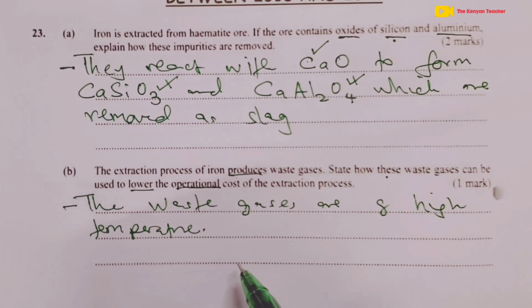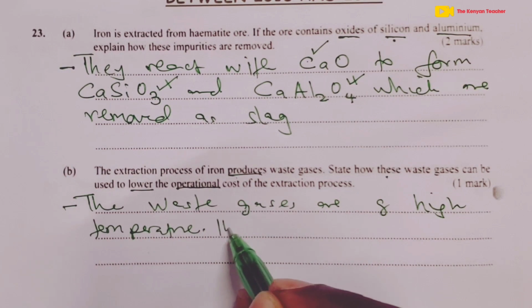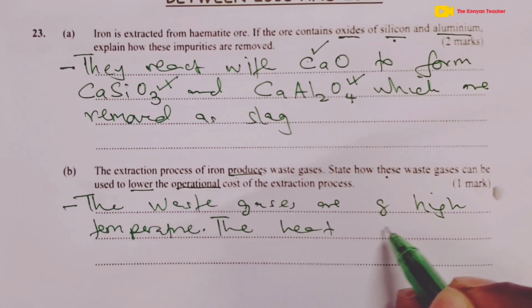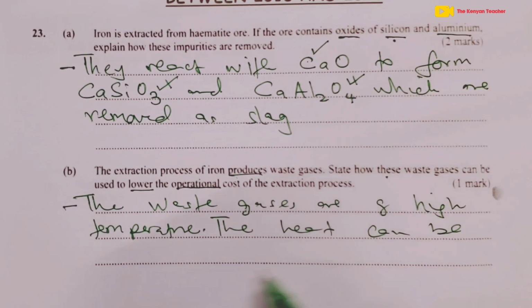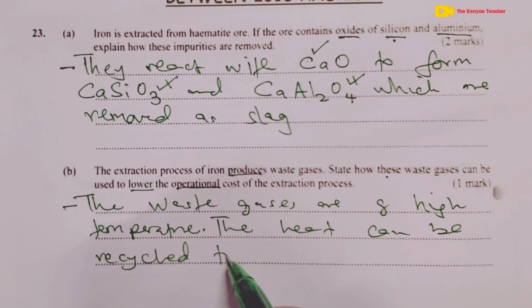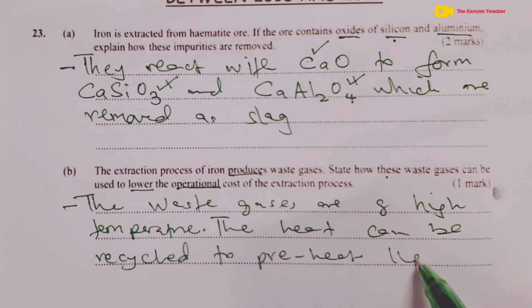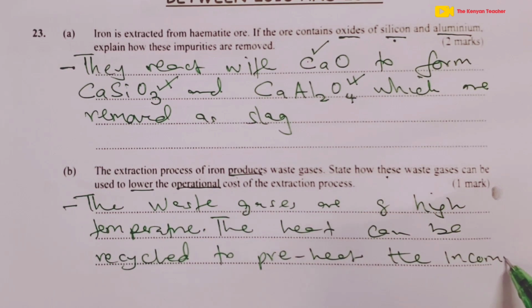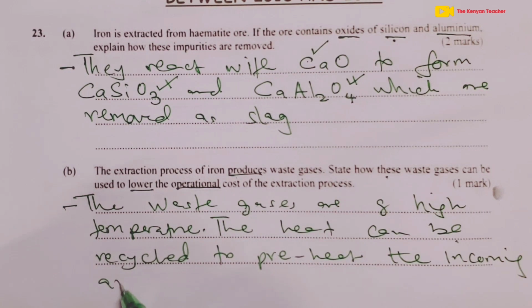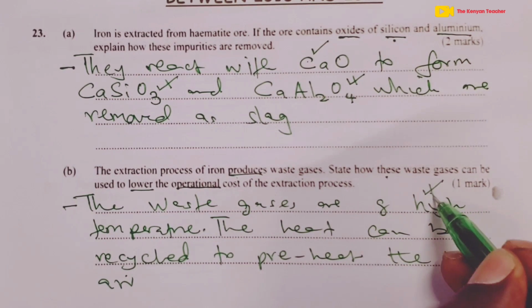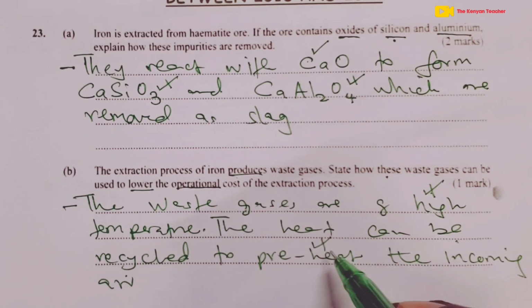They are of very high temperature. So what happens next is that the heat can be recycled. We then can recycle the heat and we use that heat to now preheat the incoming air. 1 mark, high temperature of the waste gases, half, and preheating the incoming air, another half.